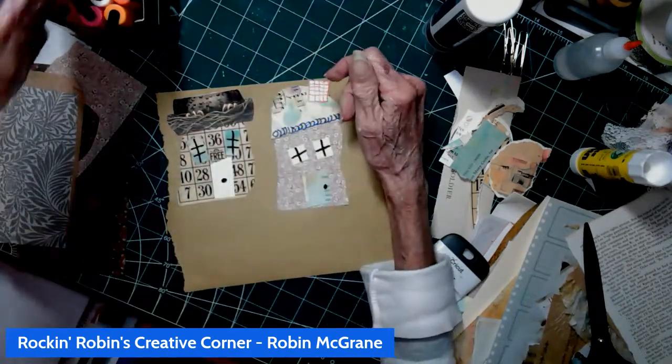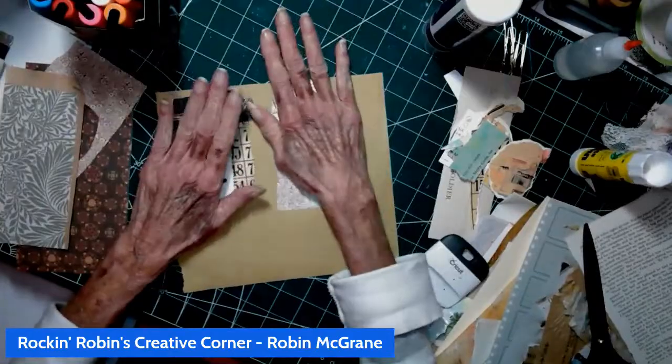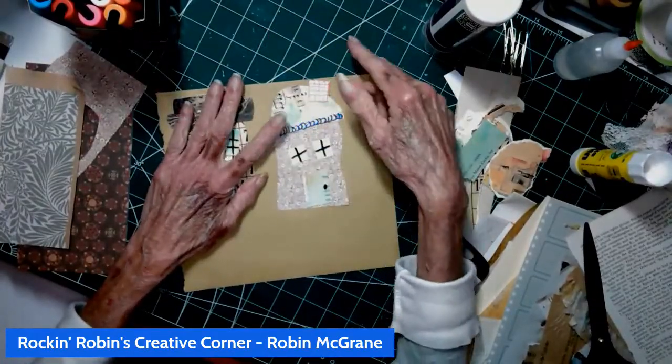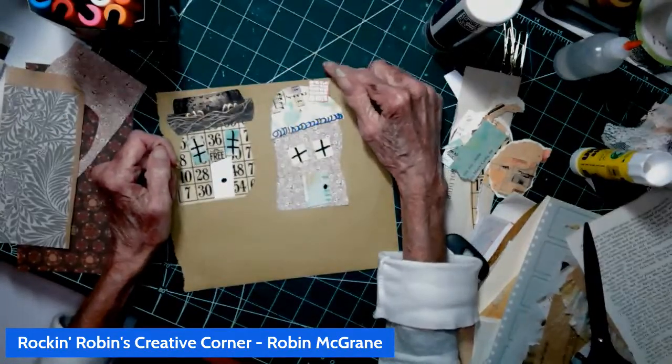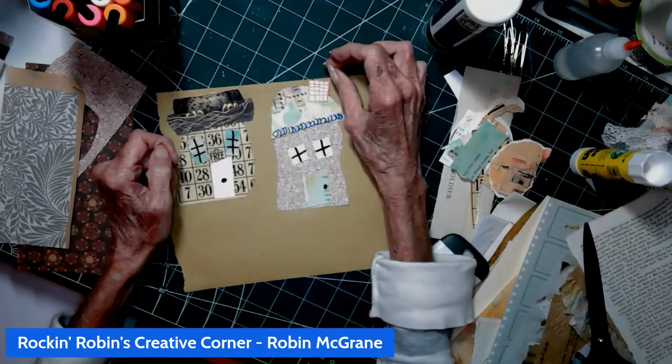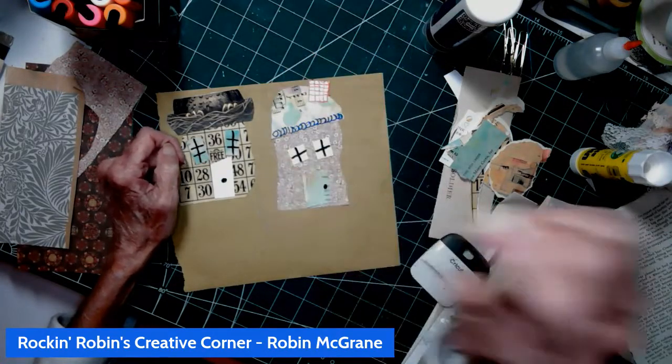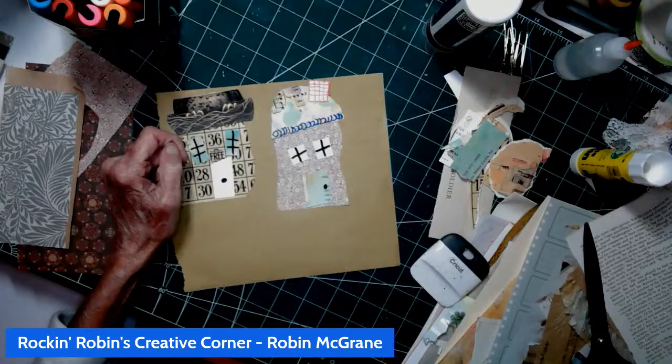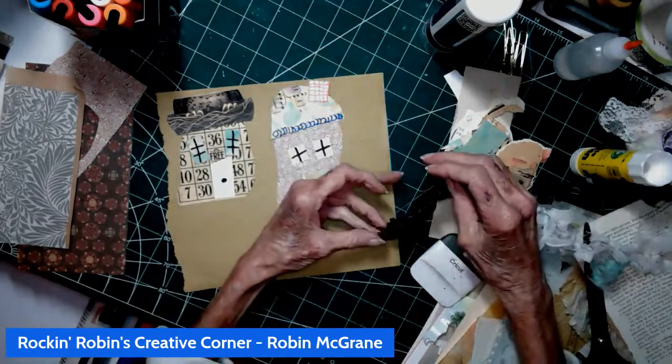Okay. I'm going to let this glue dry, and then I'm going to cut them all out. And I think what I'm going to do is put something so there's smoke coming out of the chimney. Let me do that right now. Let me get a little piece of fabric.